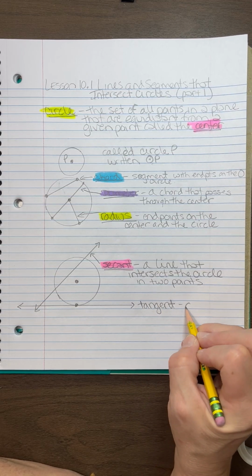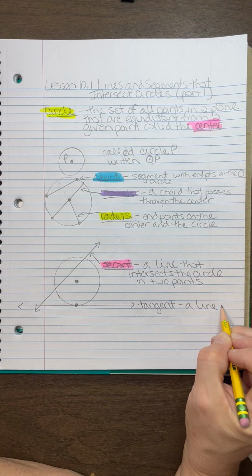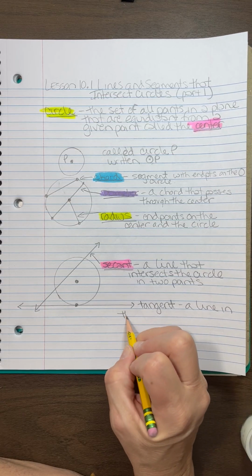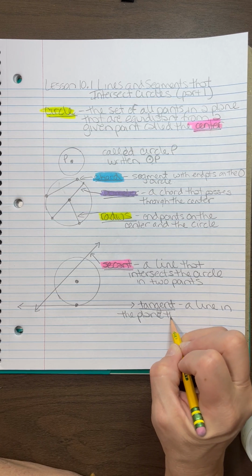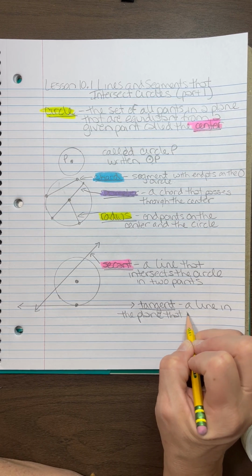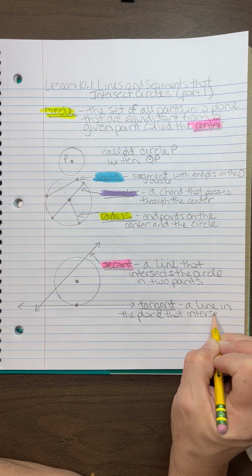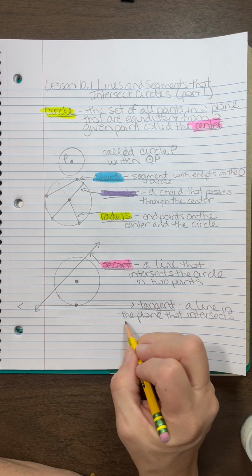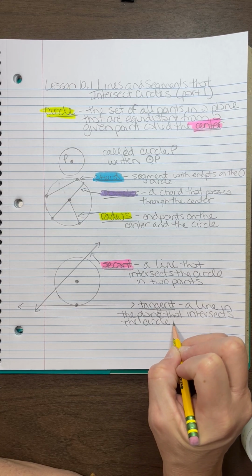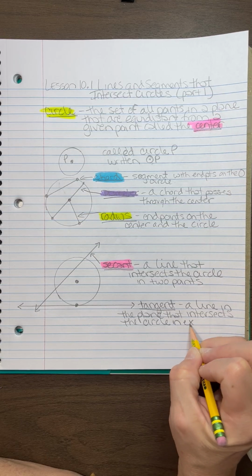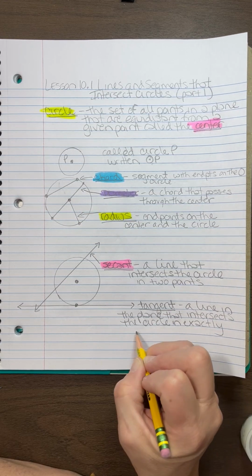So this is a line in the plane that intersects the circle in exactly 1 point.